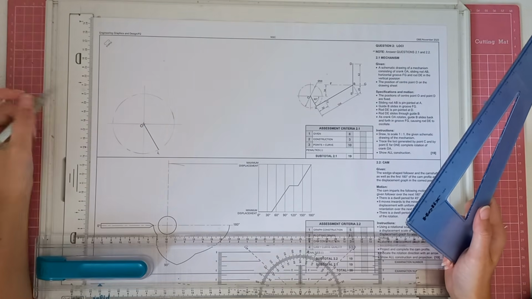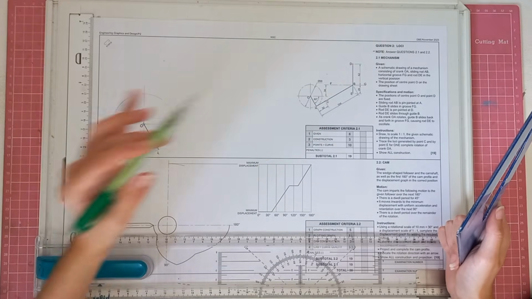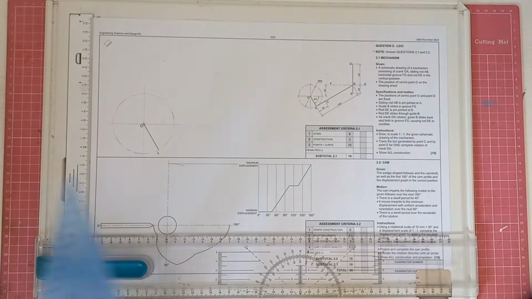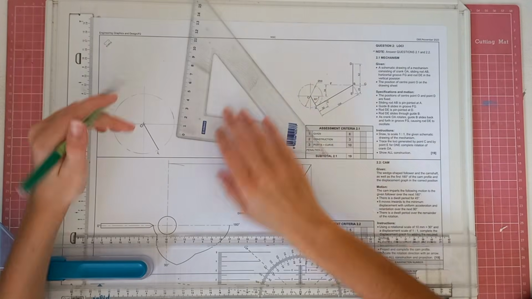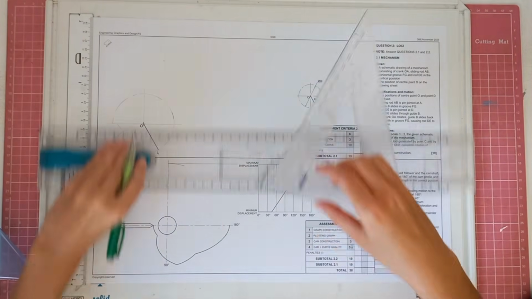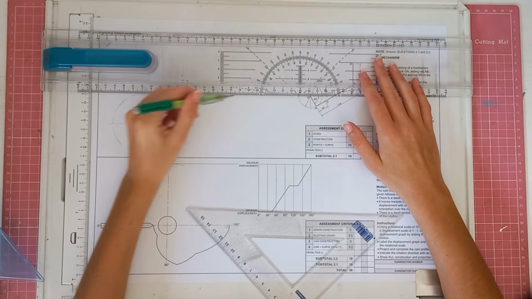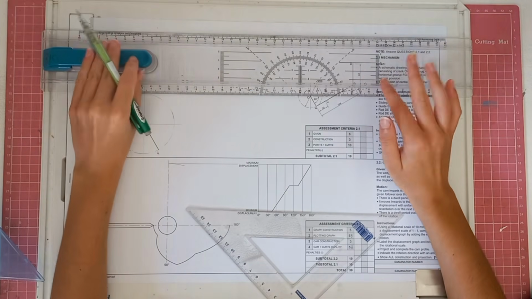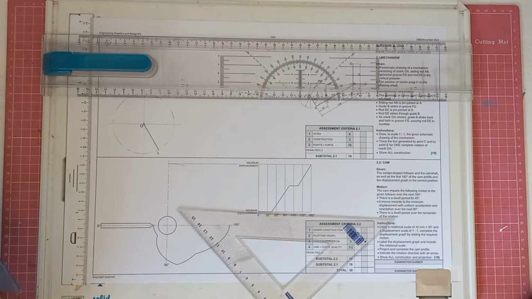Then we have, from this line here, a length of 34 to the FG line. So we're going to measure 34, which will be in line with this line here, considering our radius was 34. So we're just going to put that line there. Please make sure it's a dash line. I've just made it a solid line for now.